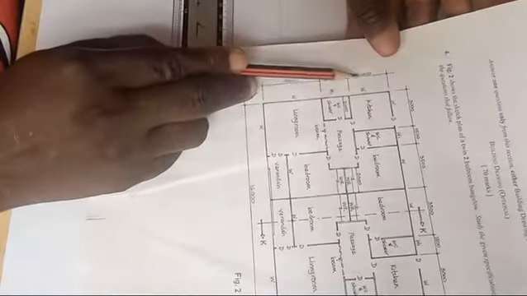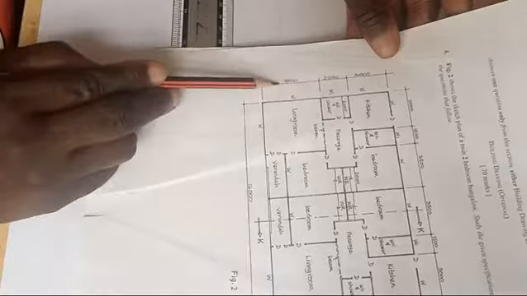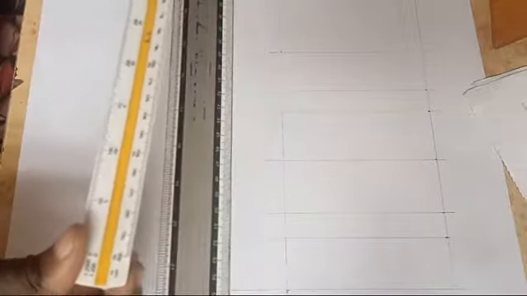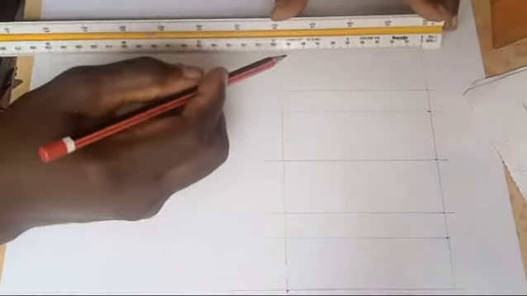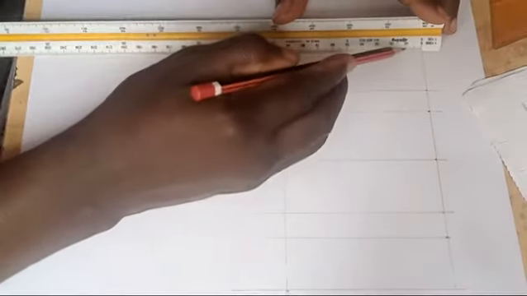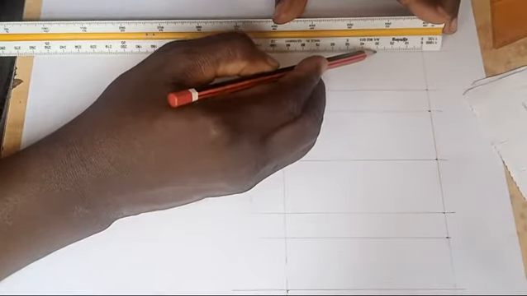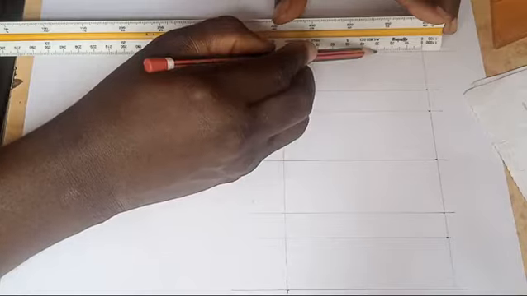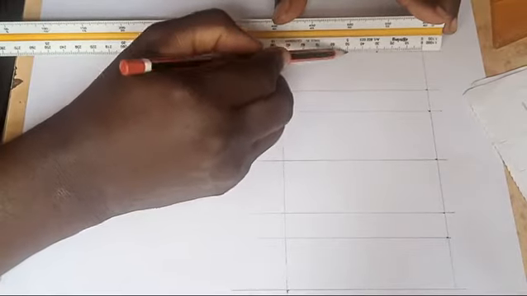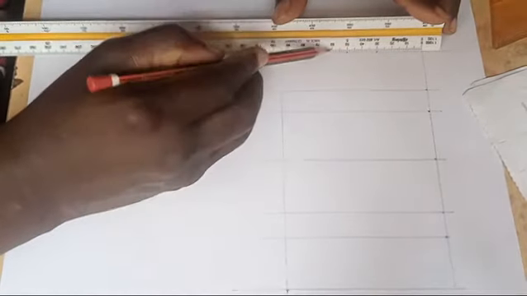Now the horizontal partitioning, we have 3,000, 2,000 and 4,005. We have 3,000, followed by 2,000 and 4,005.